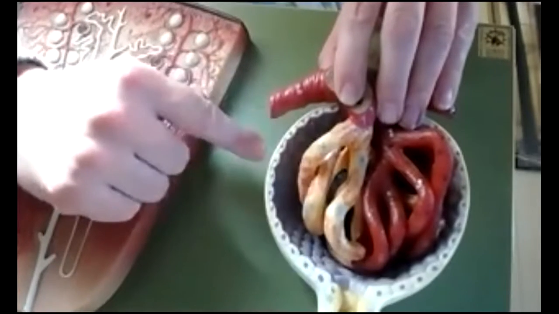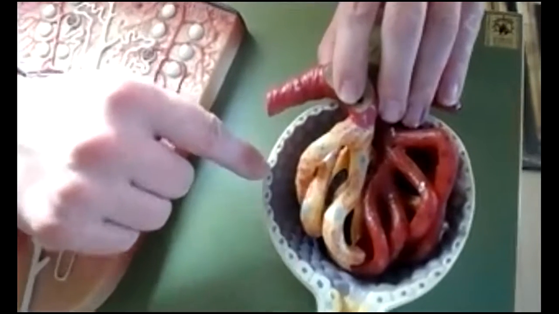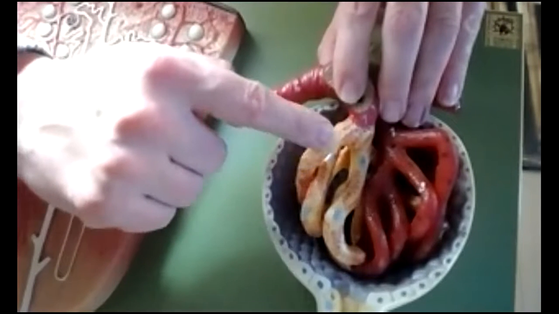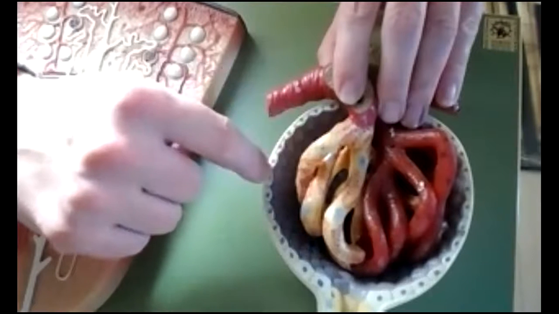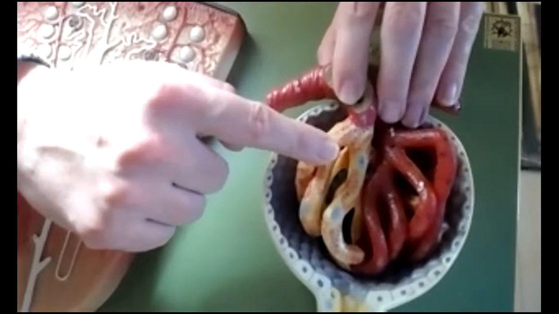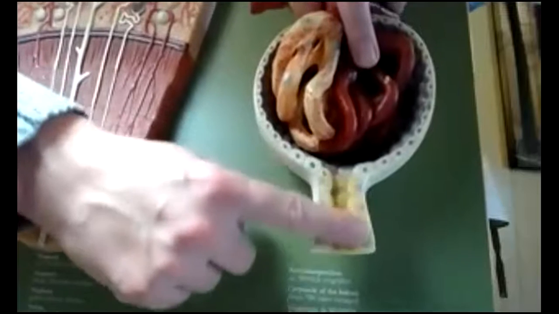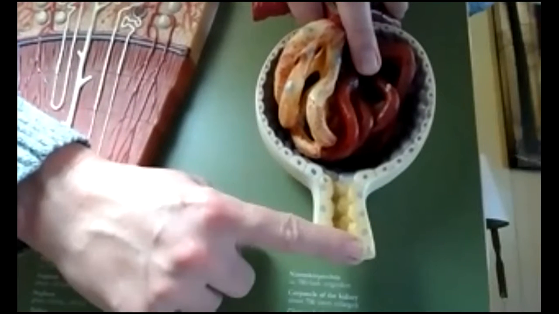So capsular epithelium are these cells, and this covering of cells here is called your visceral epithelium. Now this tube coming off of the renal corpuscle is our proximal convoluted tubule.